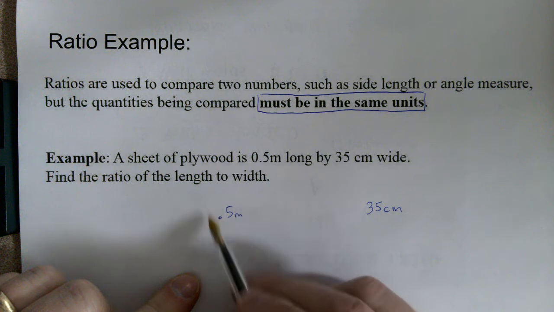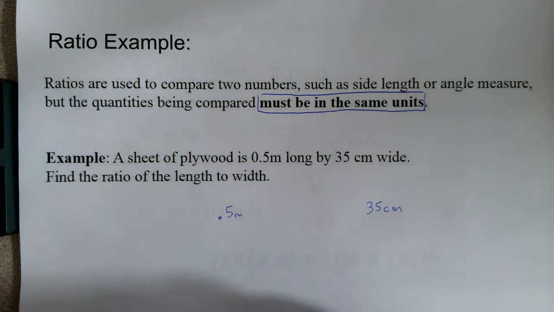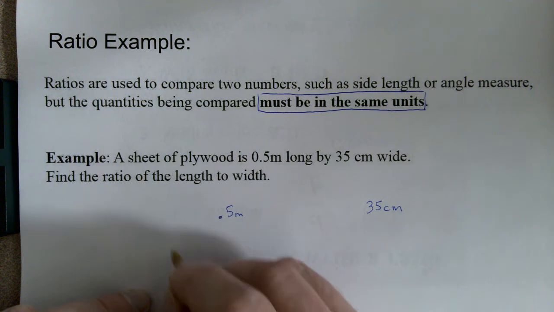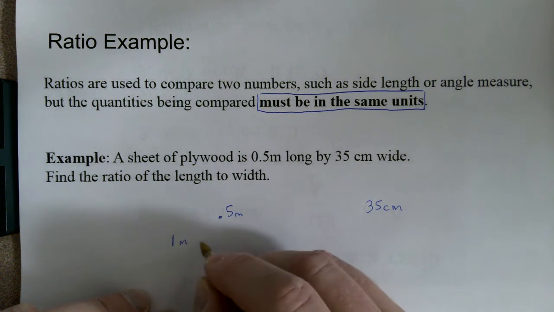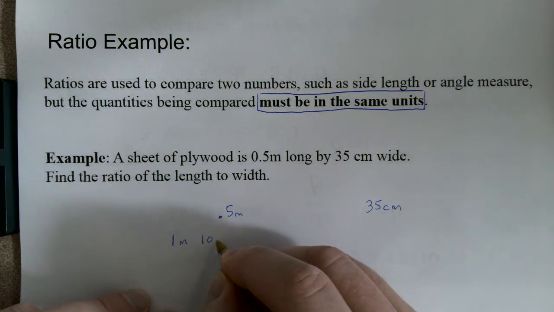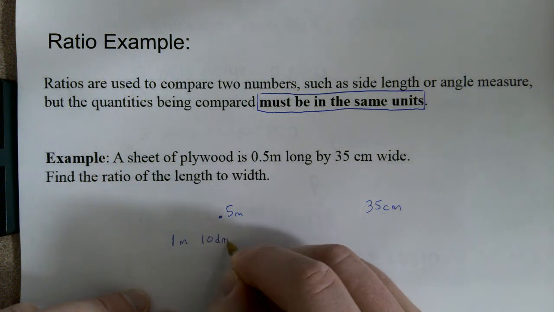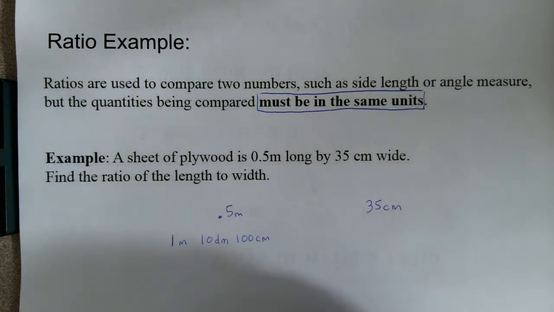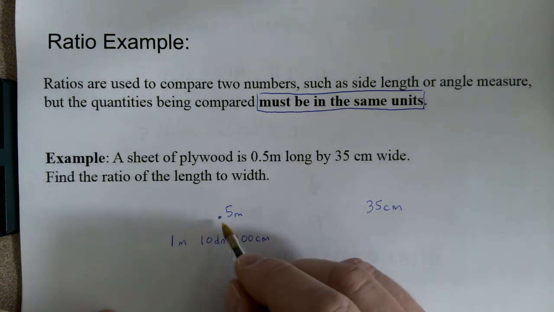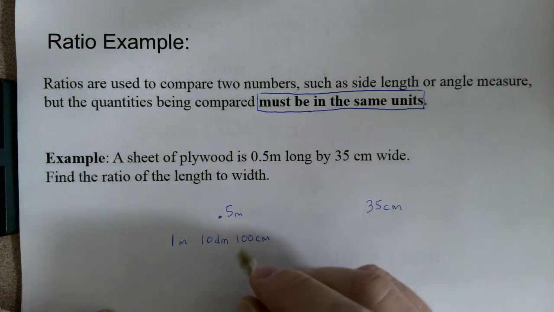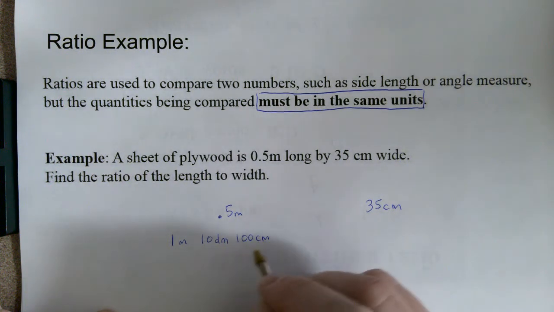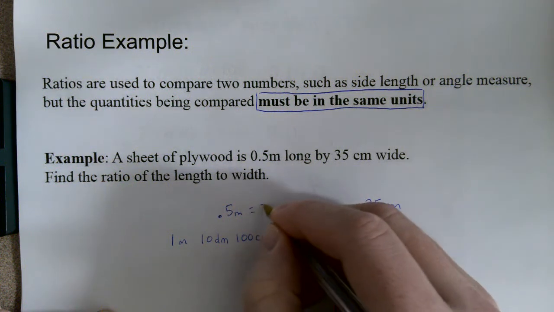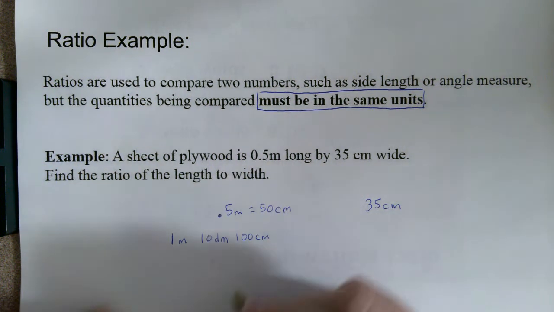Last class we decided it'd be best to move the meters to centimeters. And just to review our conversions here, we know that 1 meter is the equivalent of 10 decimeters, which is the equivalent of 100 centimeters. So if I were going to take 0.5 meters and change it to centimeters, all I have to do is move the decimal place 2 places to the right, because I'm going from meters to centimeters. So that would be the equivalent of 50 centimeters.